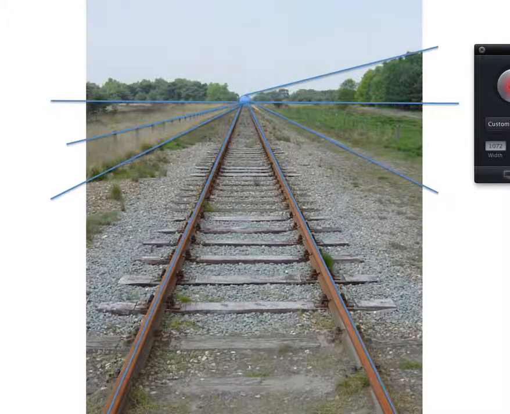Here are a whole bunch more. Even if you look at this tree line along the top right corner here, the top of our tree line, if we follow it on this diagonal, it does lead towards our vanishing point. So do the tops of these fences. If we drew one on this side along the tops of these fences, it would also lead towards the vanishing point.